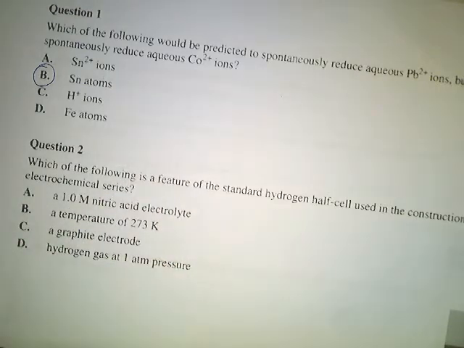Which of the following is a feature of the standard hydrogen half cell? Okay.